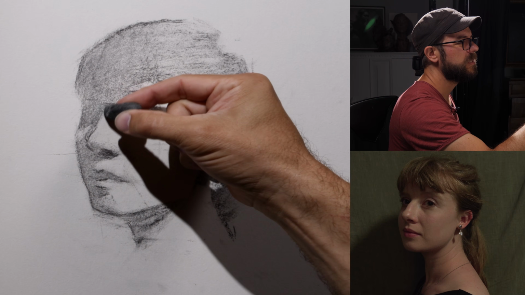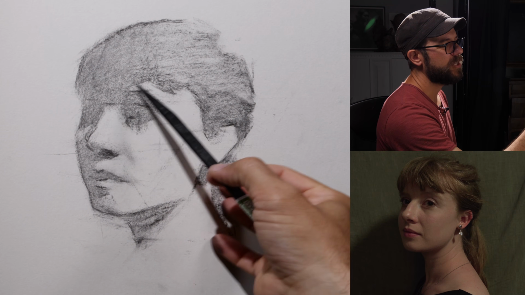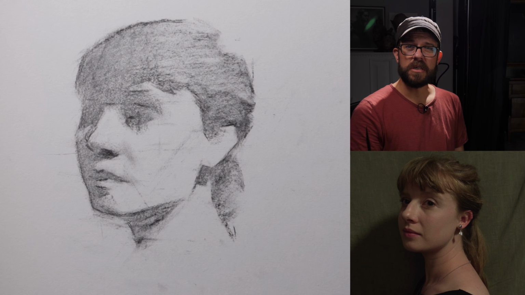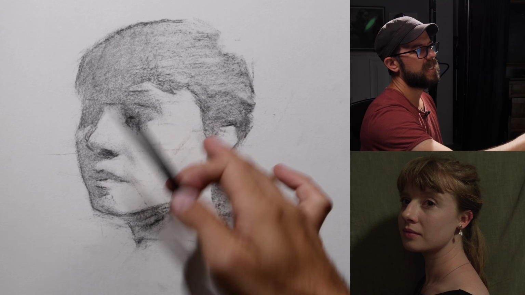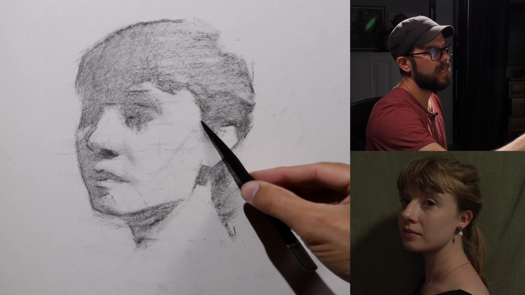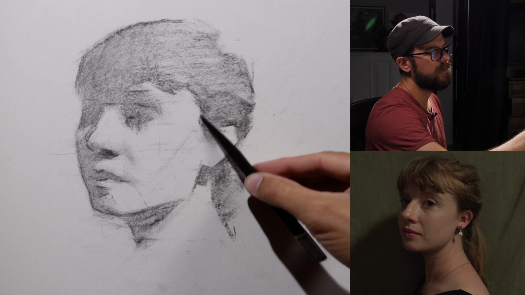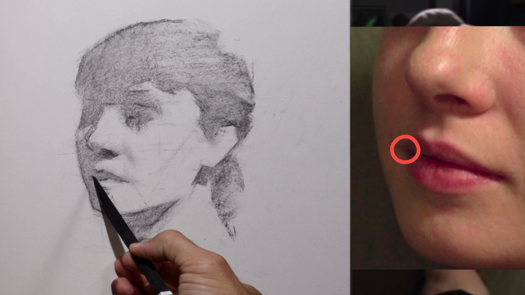Quick word of caution. It would be a mistake for any of your edges to become too strong, too hard, too crystal clear. If you come to that place, it implies a kind of definiteness, a kind of certainty, and that's not where we want to be right now. We want to be very flexible. Inside the shadow here, we find the outside corner of the mouth.